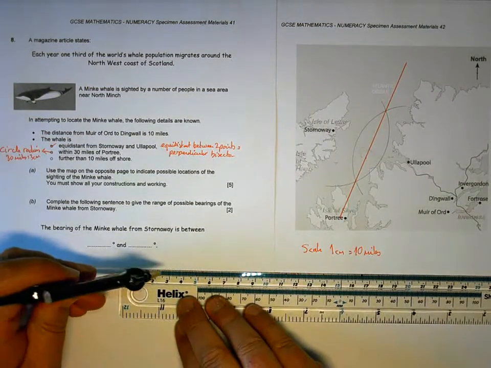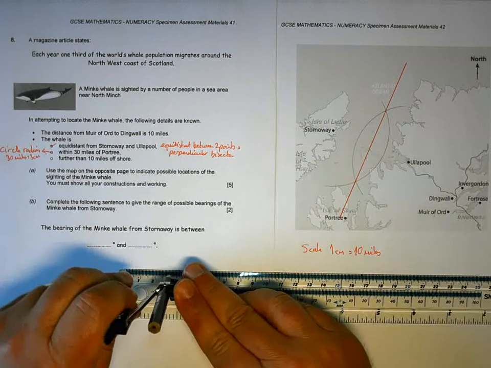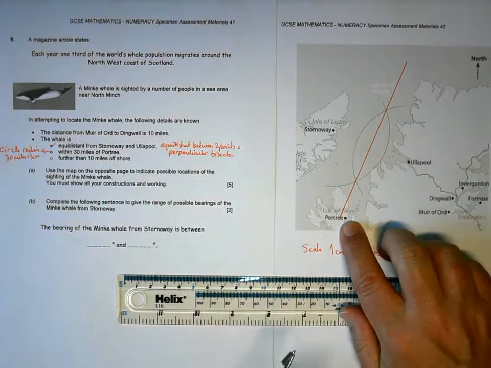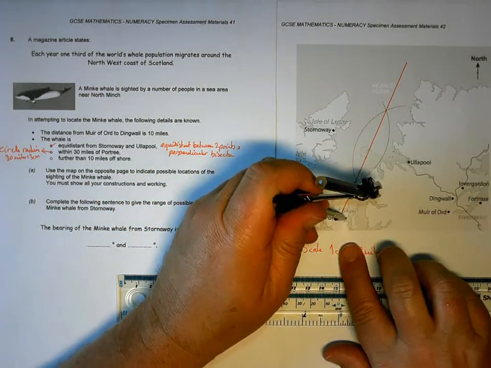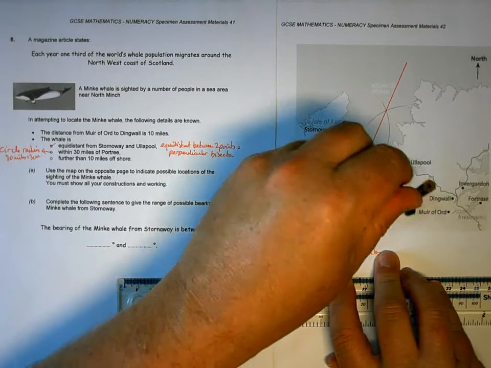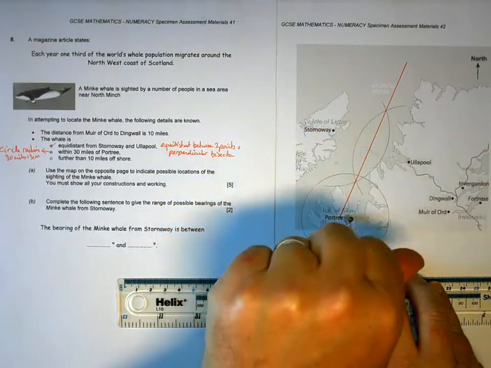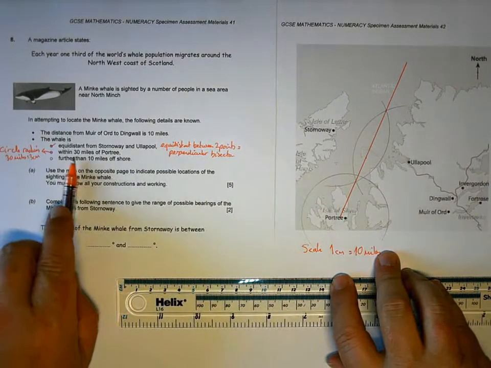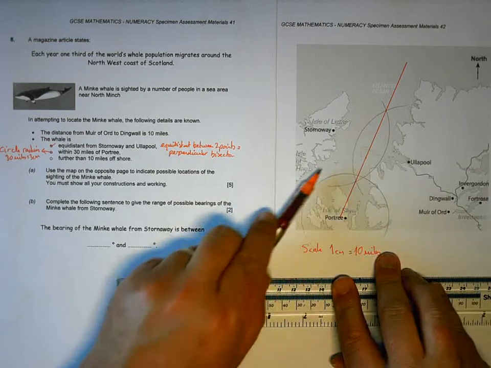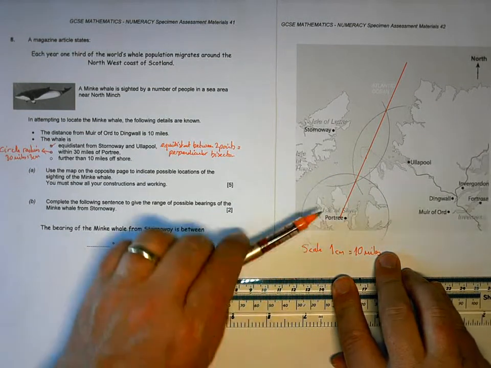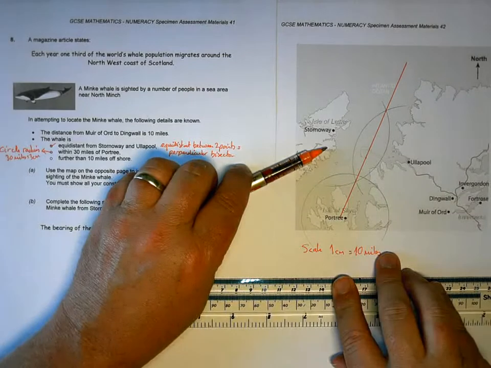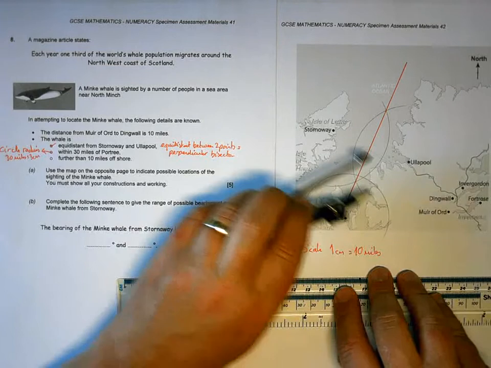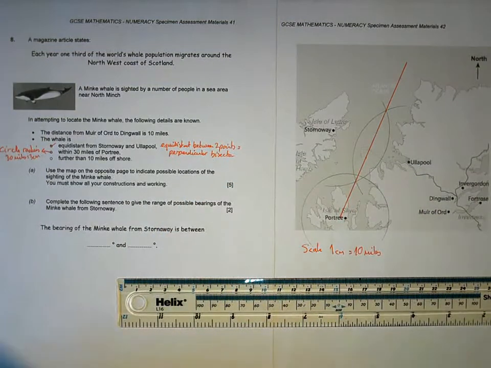So we need to get our compass, create a radius of 3 centimetres, and the centre of that is at Portree, which is here on the Isle of Skye. So we put the compass point there, and we draw the circle like that. Now, if the whale is within 30 miles, that circle is the boundary for equal 30 miles. Outside that would be beyond, inside that is within. So the whale is within that circle.